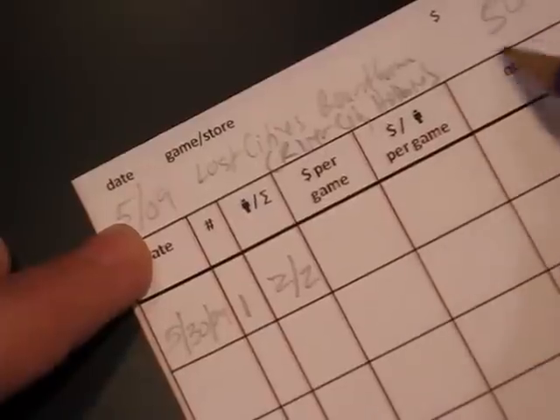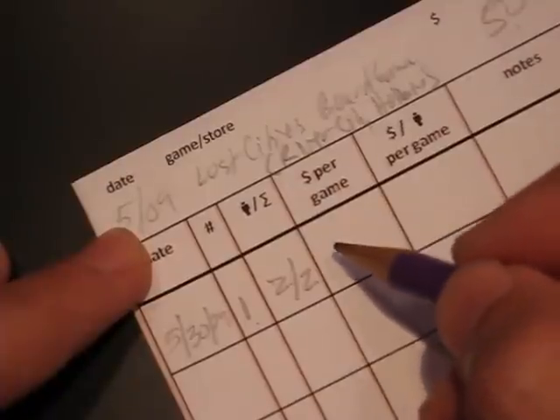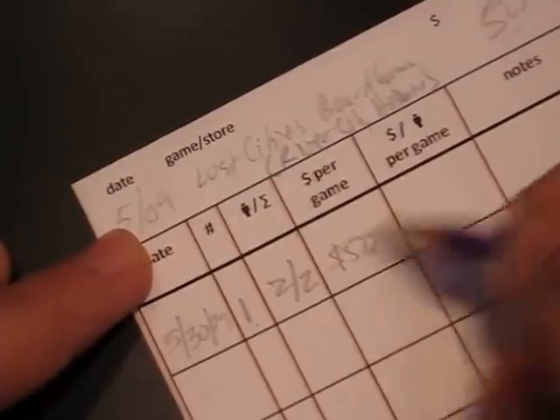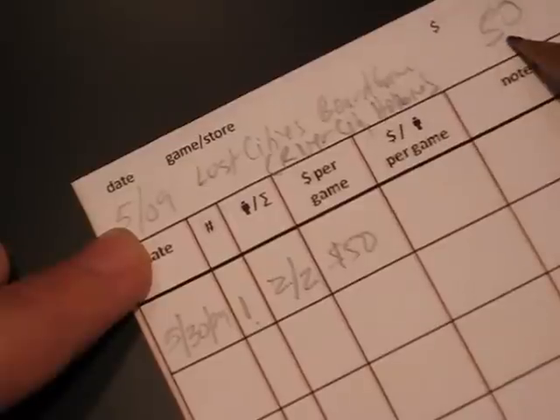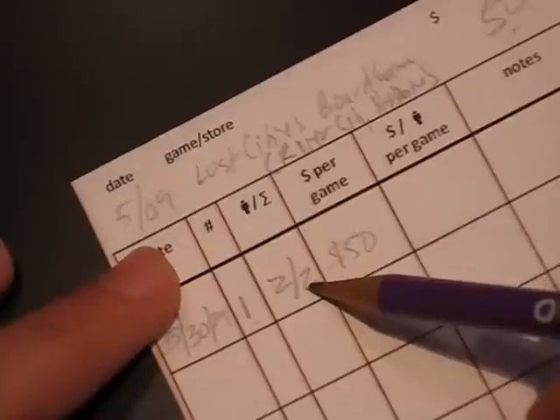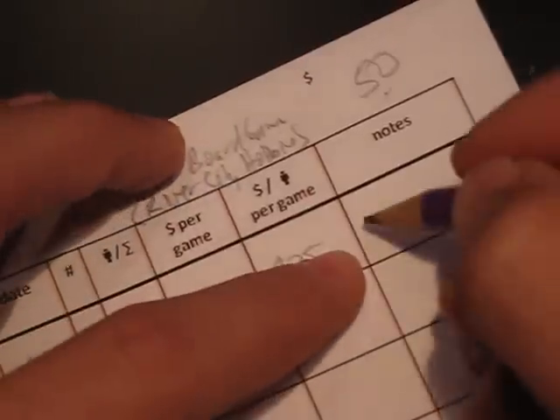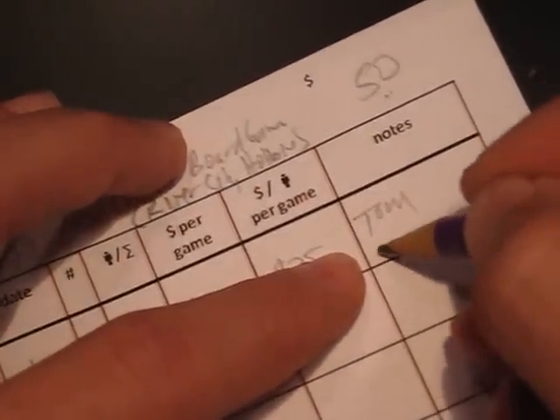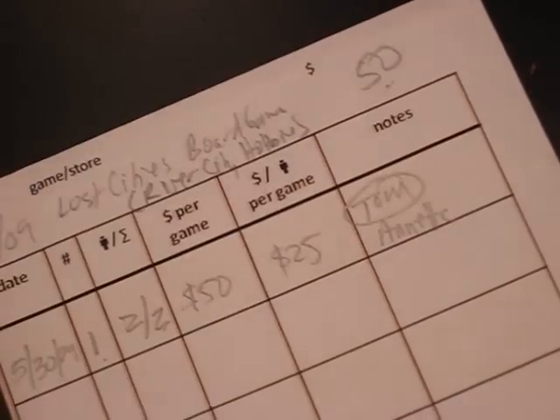My price per game now would be this $50 divided by the number of games played, which is 1, so it's still $50. My dollars per player per game are that same $50 divided by the sum of the total players. So in this case, it's $25. And then I included a little note section here so I can say who played the game. This game was between myself and my wife Annette. And then I'll circle myself as having won that game.